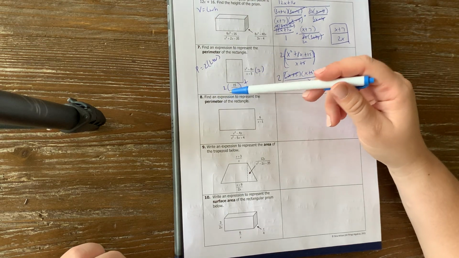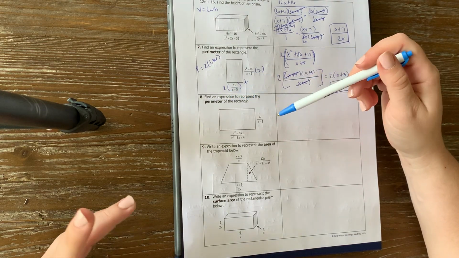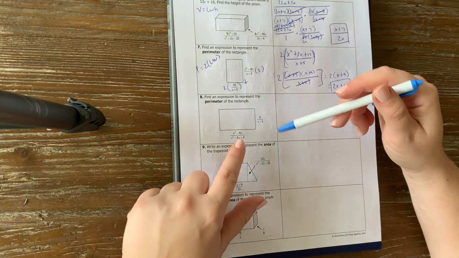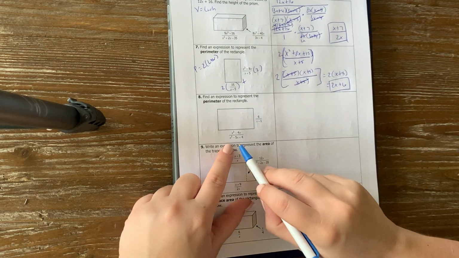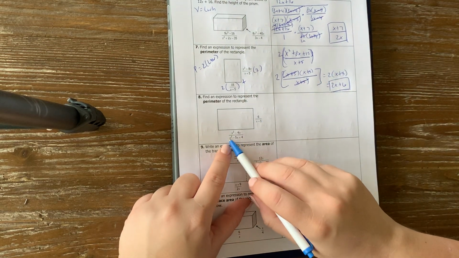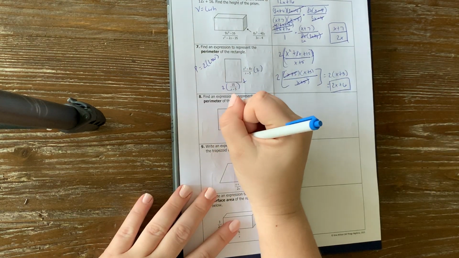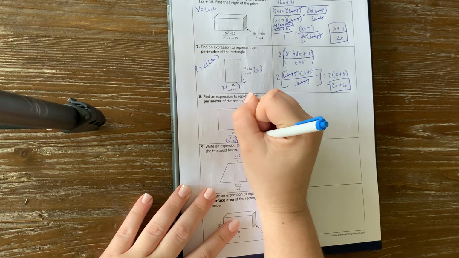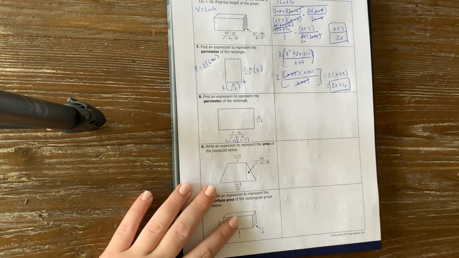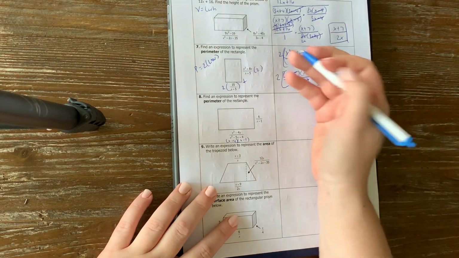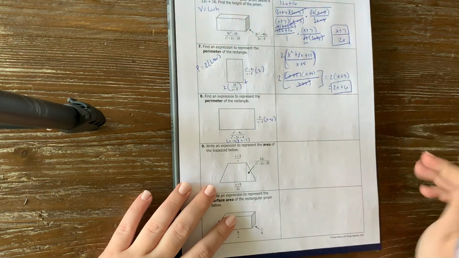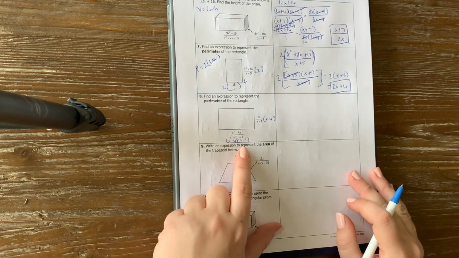Okay, on number 8, find an expression to represent the perimeter of the rectangle. Okay, same thing, but this time we don't have like bases. So first on this one, we need to factor that. What multiplies to give you 4 and adds to give you negative 5? That's x minus 4 and x minus 1. So that means on this side over here, we need to multiply times x minus 4.